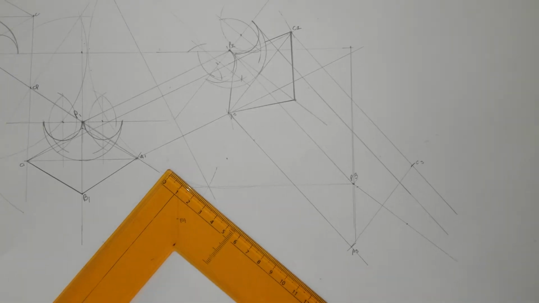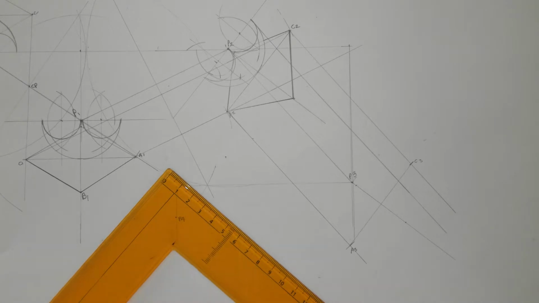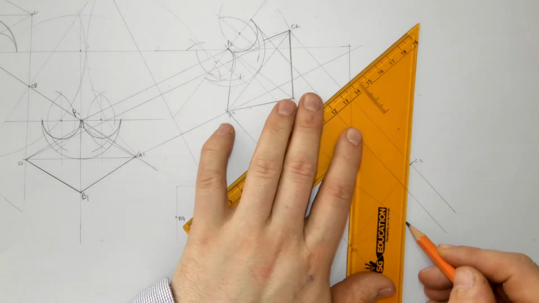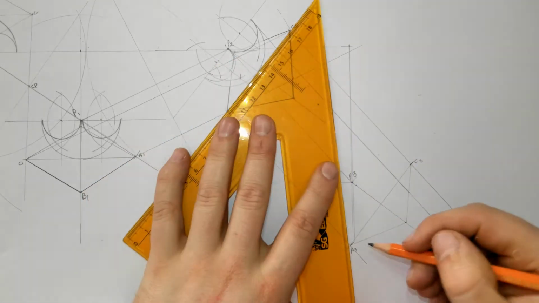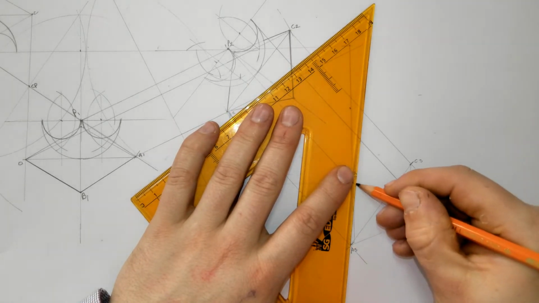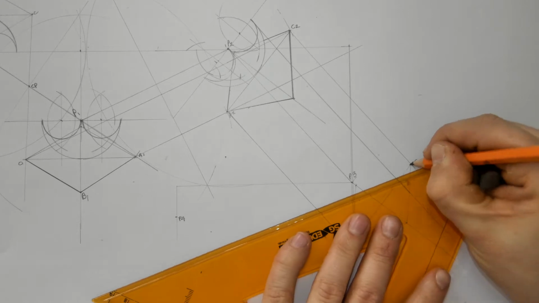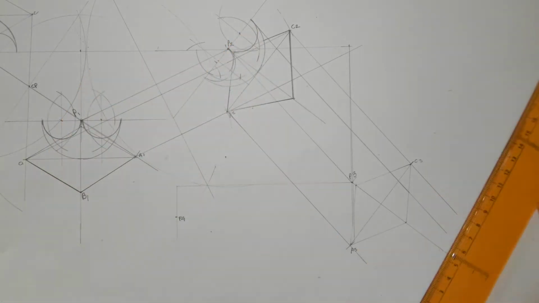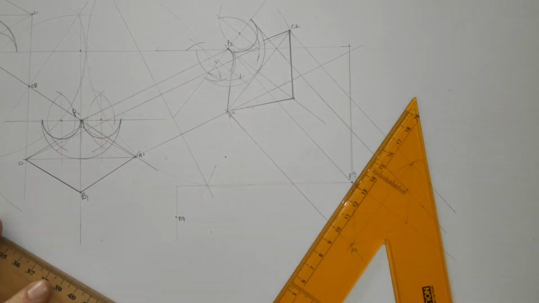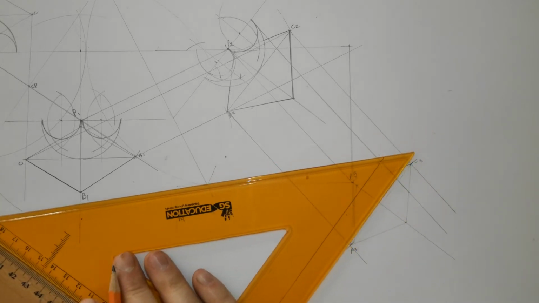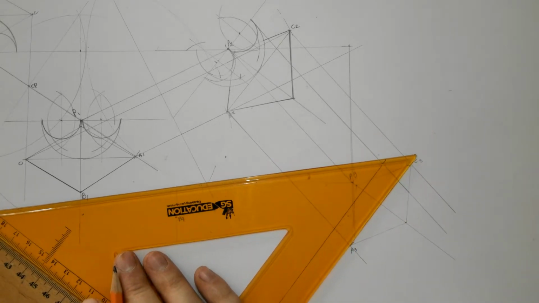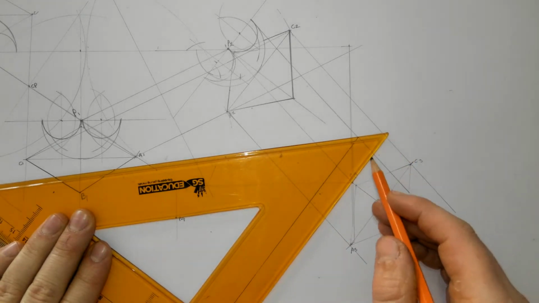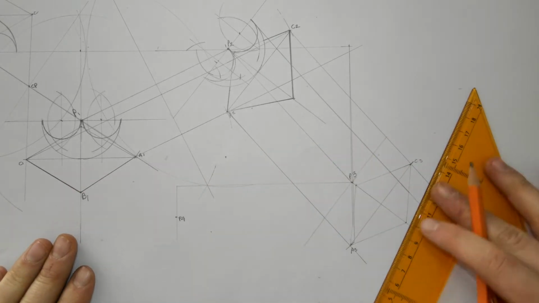Now we can join them together. And we can redraw in this here, down there. So your sliding set squares.